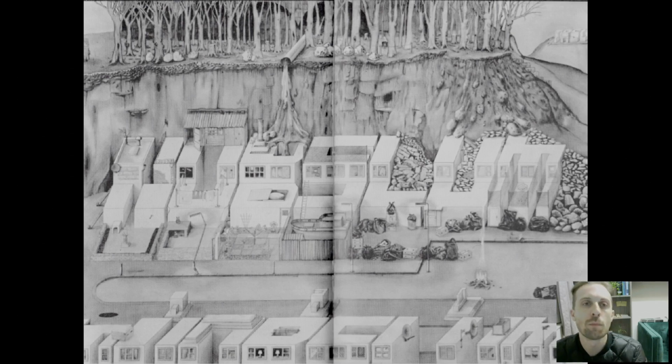N-O-B-S-L-U-M, or Nobslum. Most of the buildings and places in Nobson Newtown have the prefix Nob because they're part of Nobson Newtown. And then the second part of the word generally describes what they are. So here we assume that this is the poor part of town, the slums of Nobson Newtown.